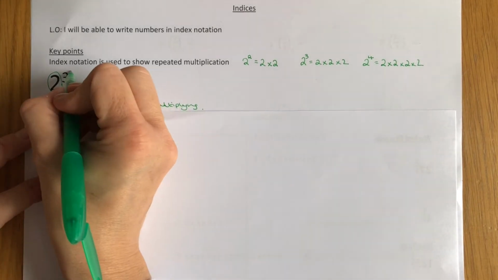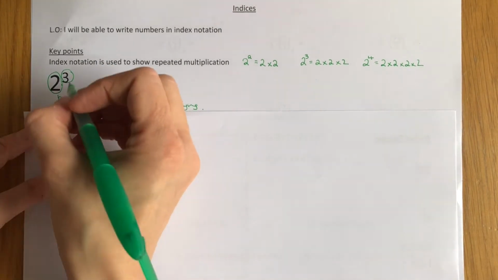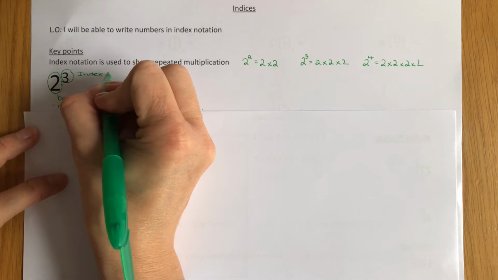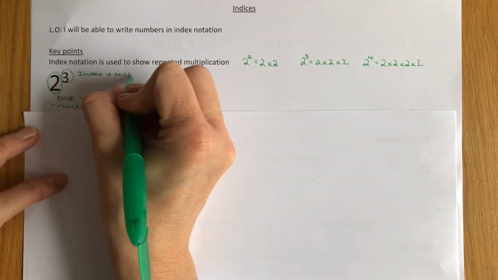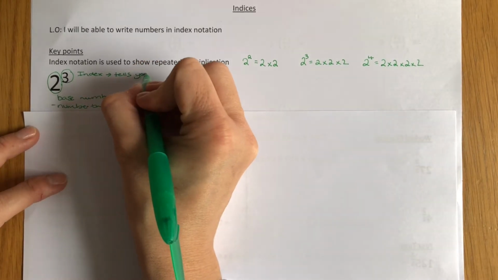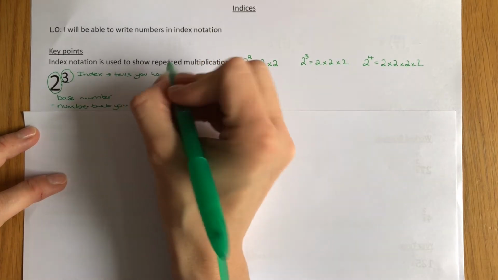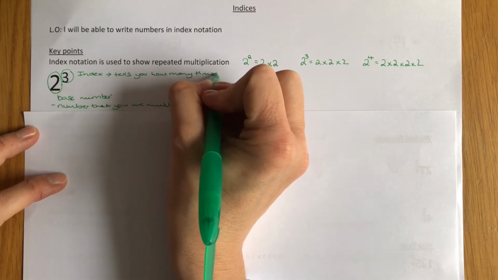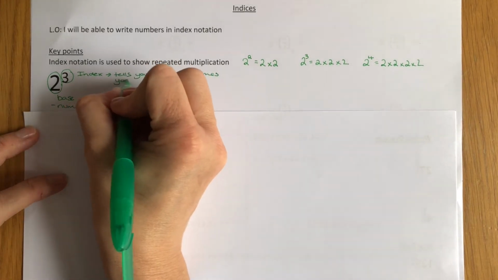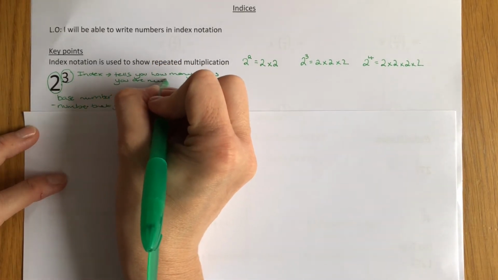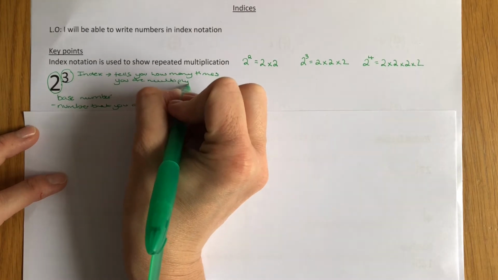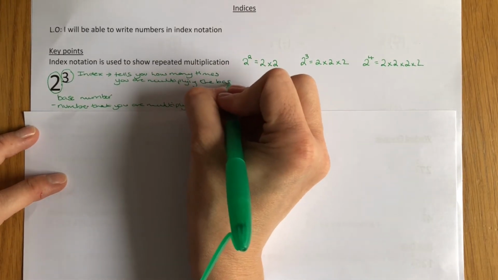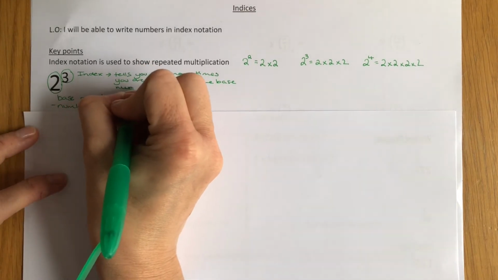Okay, this is called the index. So that tells you how many times you are multiplying the base number by itself.